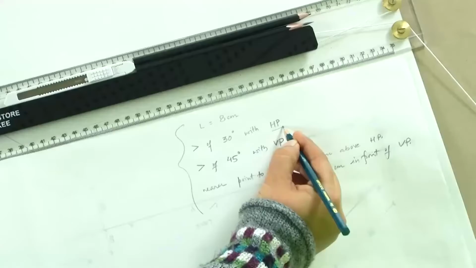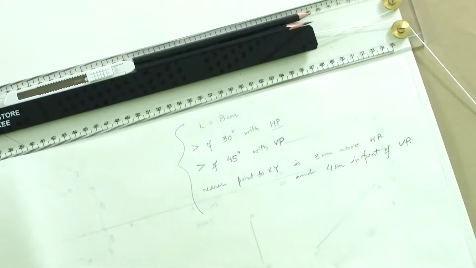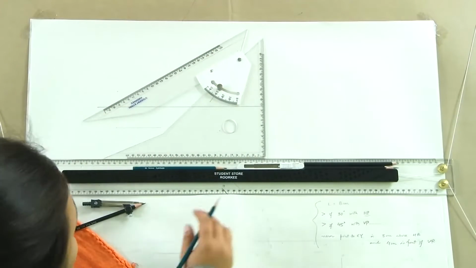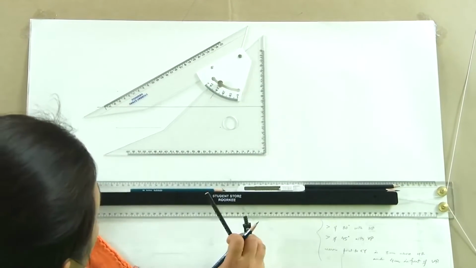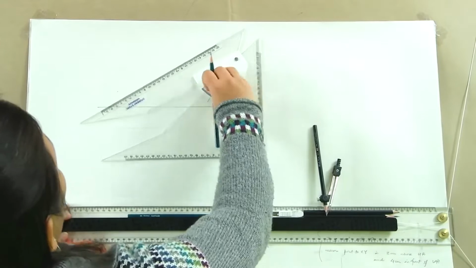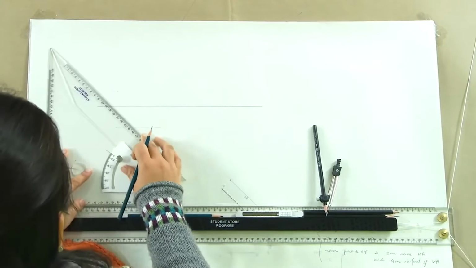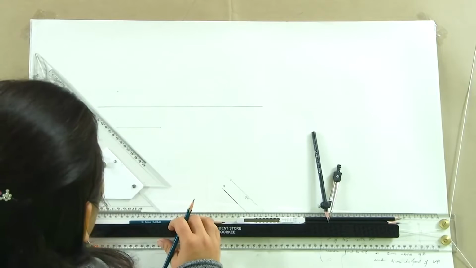So, when the line makes an angle of 30 degrees with HP, it will be seen in the elevation or in VP. So, we make this line at 30 degrees to HP, and we make another line which is at 45 degrees to VP.